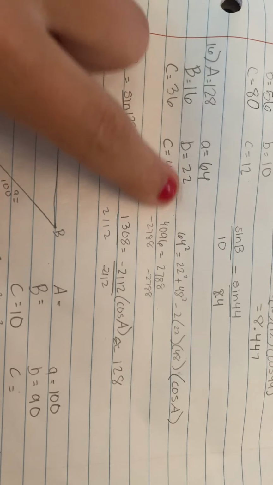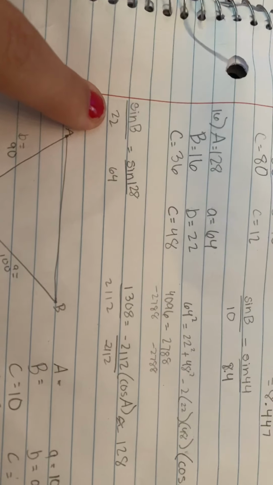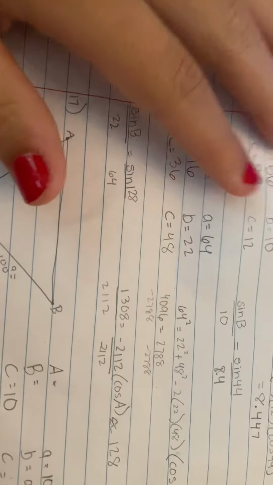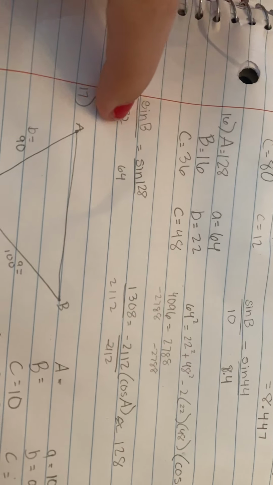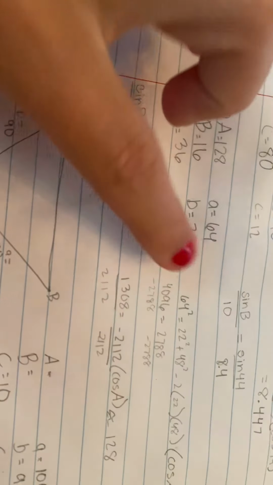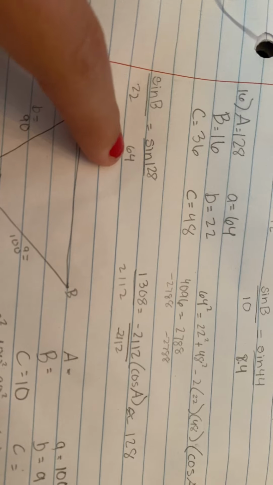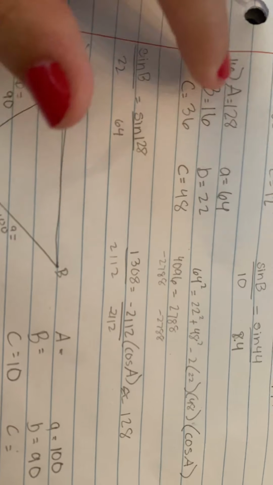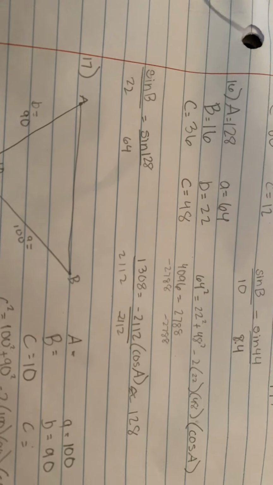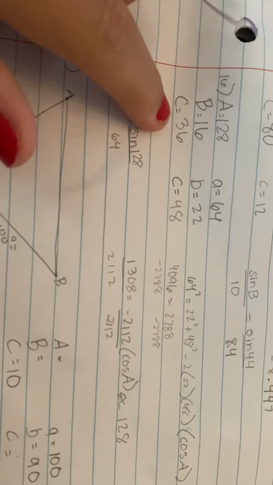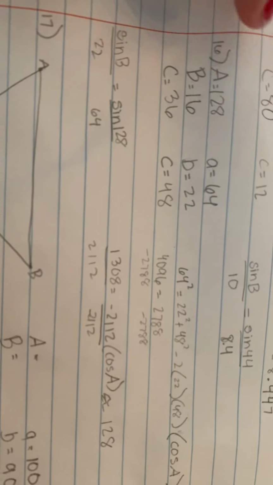And then to find the other two, all I had to do was use sine identities. So to find B, I didn't have that. So I had sine of angle B over 22, and then sine of 128 over 64, and then I ended up getting 16 approximately. And then to find the last angle, I just did 180 minus 128 minus 16, and I got 36.